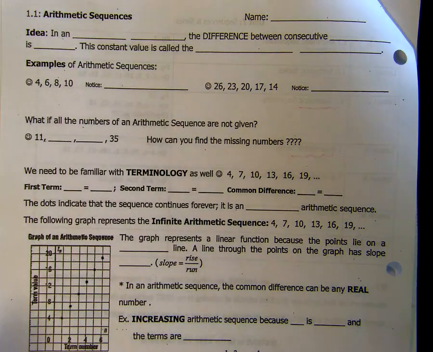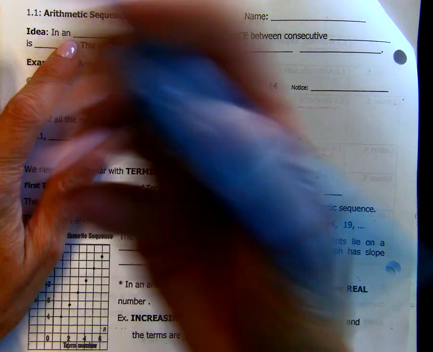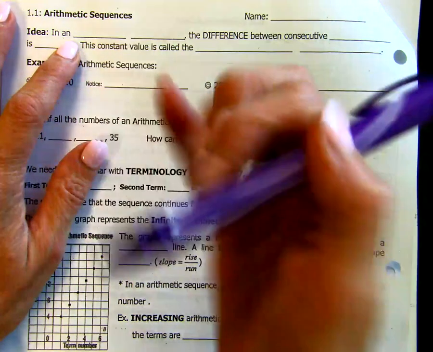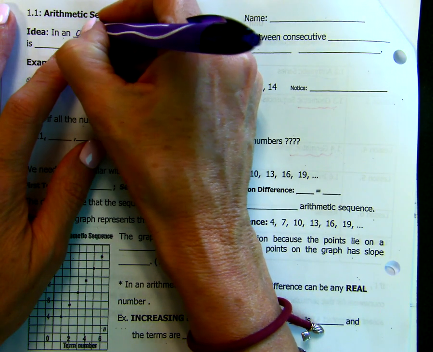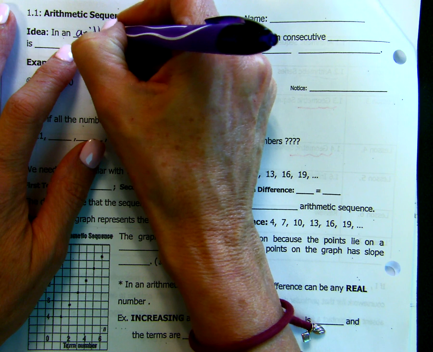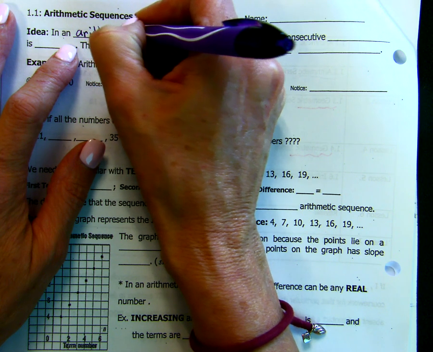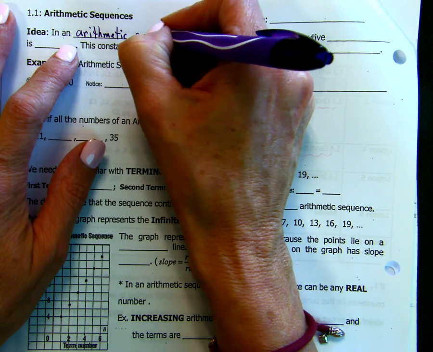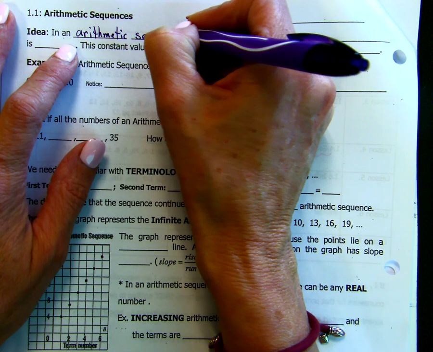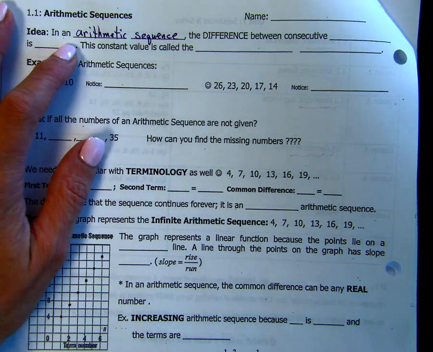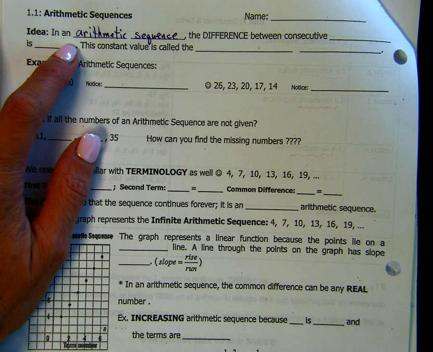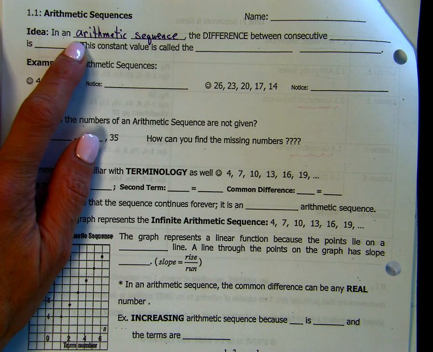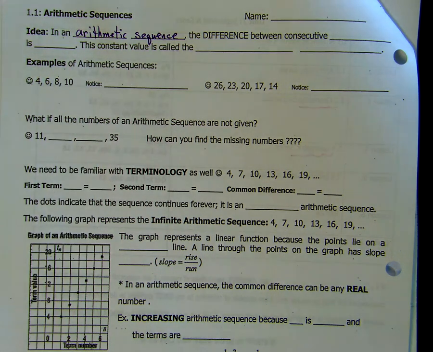Okay, here's your idea. In an arithmetic sequence, and I know people don't like to use words that they feel like they might mispronounce. So would you please turn to the person next to you and take turns saying arithmetic twice each. Okay, that sounded like it.